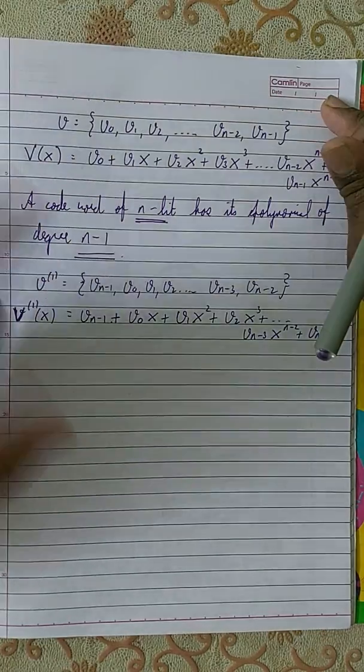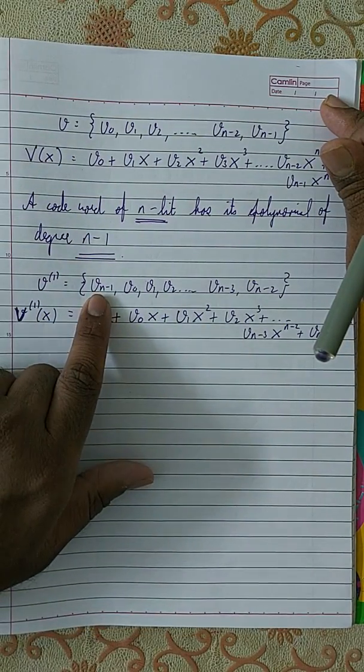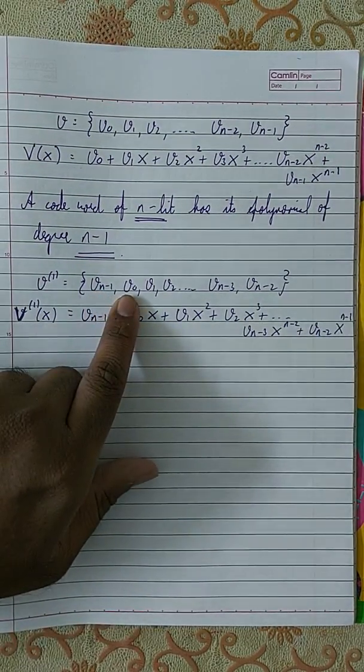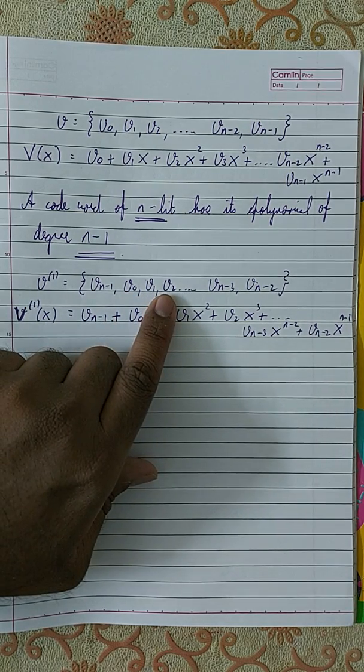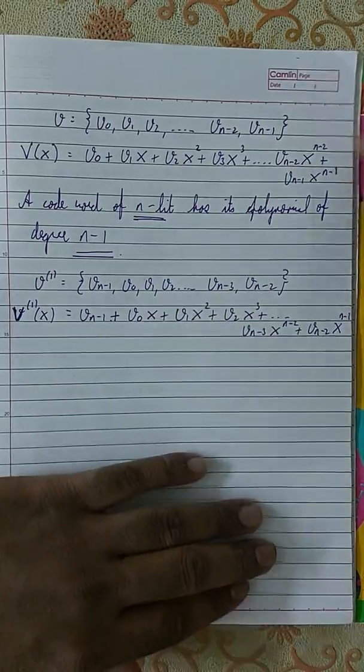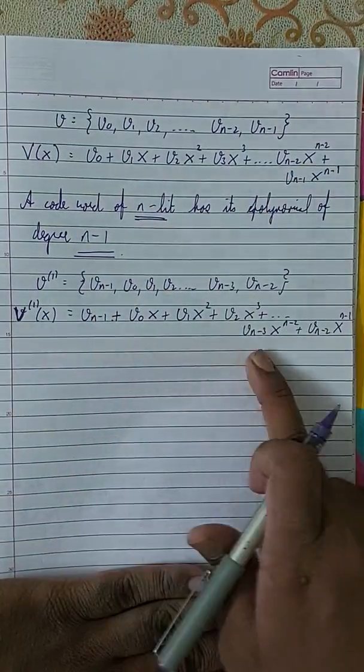Because all I have to do is multiply the first bit with x raised to 0, which is 1 itself, multiply the second bit with x, multiply the third bit with x square, multiply the fourth bit with x cube, and it goes on. That's how I got this code word, and that's how I got this code word.